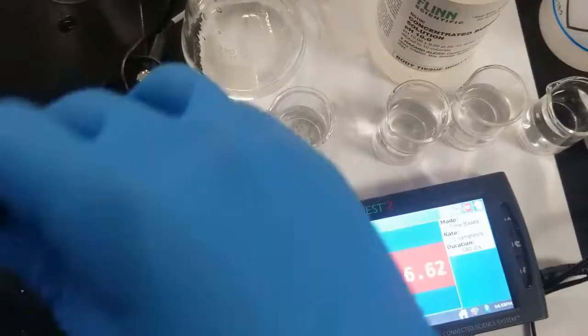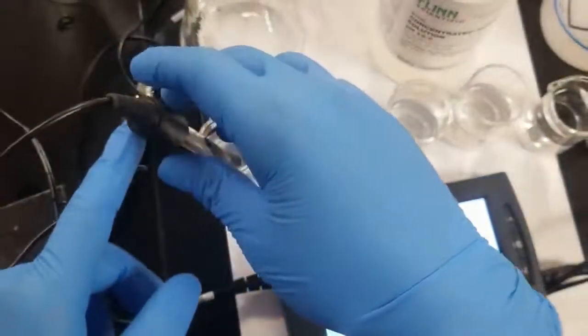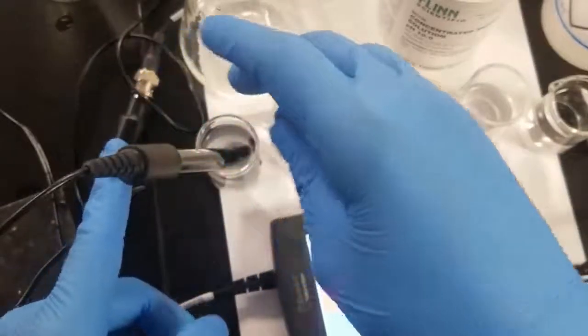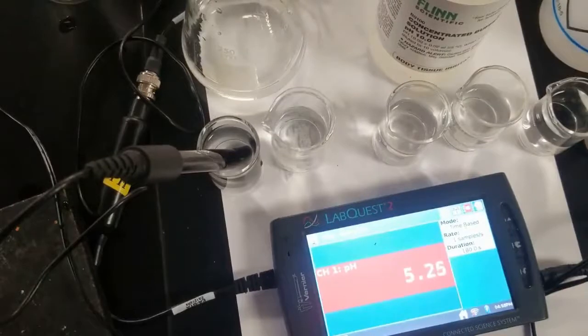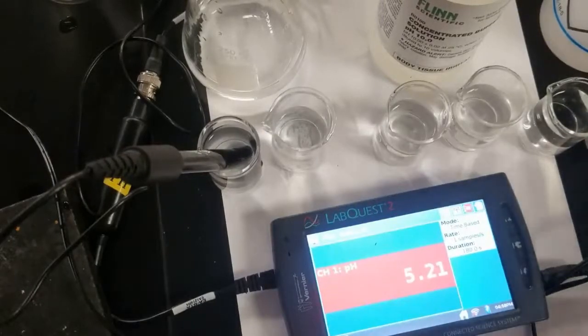So first, let's take the pH of our salt solution that we made. And so you can see it's still hanging around right about 5.2. And so to this, we're going to add 5 drops of sodium hydroxide, right? A strong base.